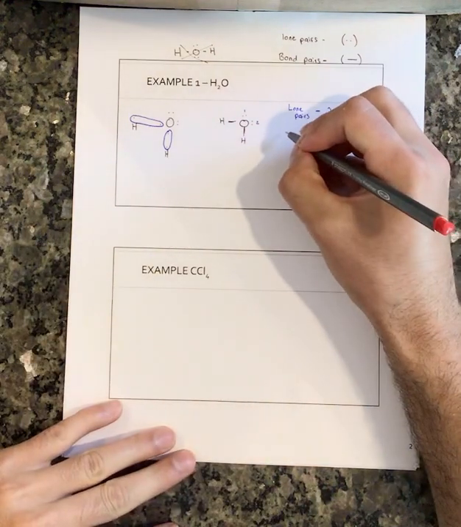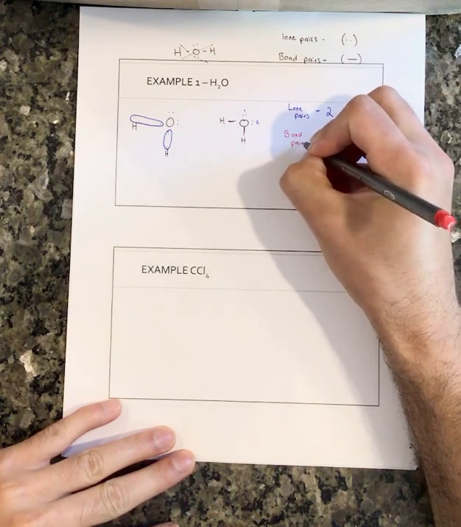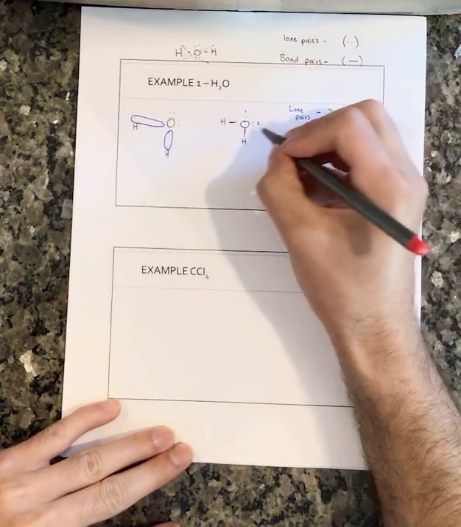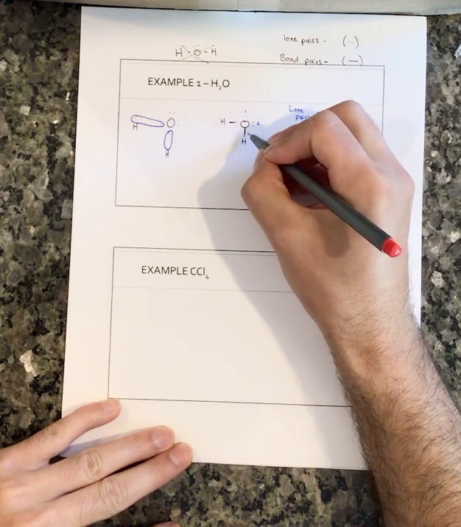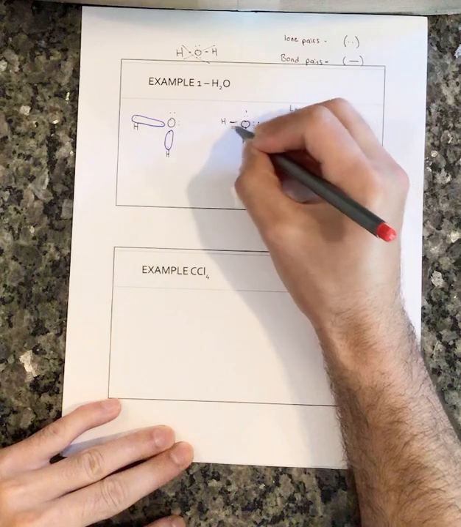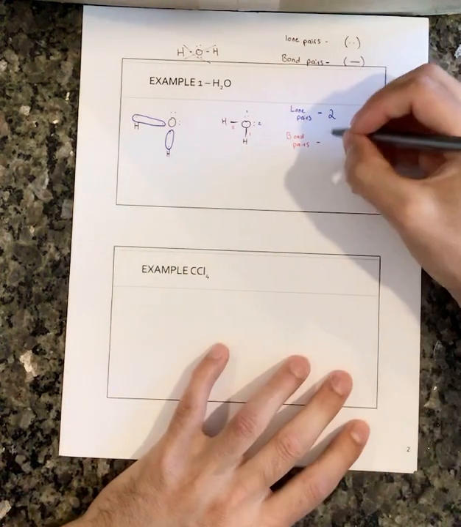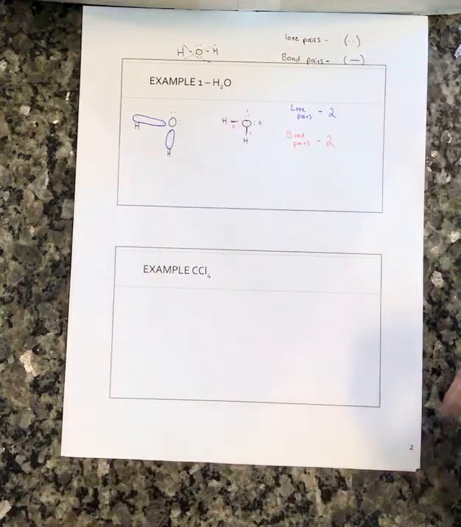What about our bond pairs? How many pairs do we have here? Well, we're going to have 1 pair there, and a second pair there. Now, you don't have to draw the 1 and the 2s. I'm just doing that because it's our first time doing this. So we also have 2 bond pairs.